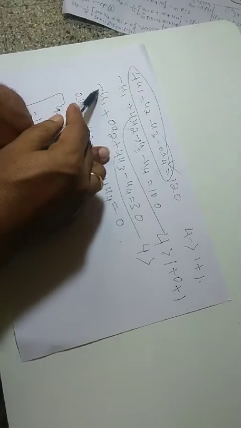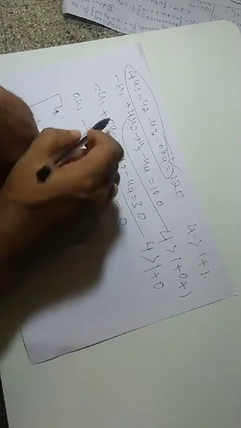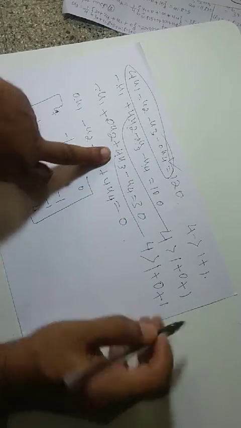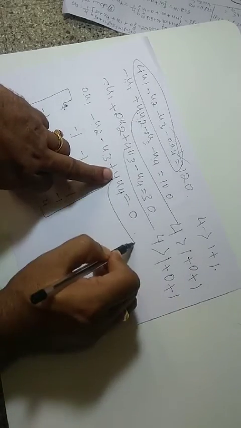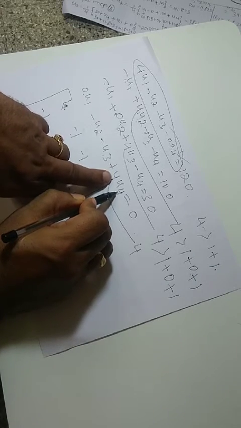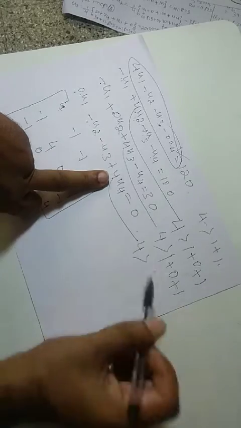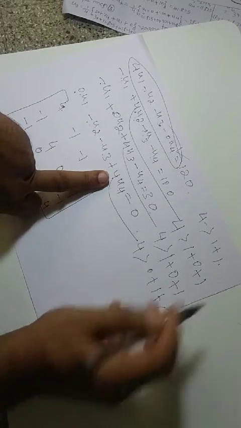This should be greater than this number 1, here 0, here 1. For the fourth equation, what is the fourth variable? u4. It should be greater than 0, 1, 1. All are satisfying. So therefore, I can take these equations as they are.